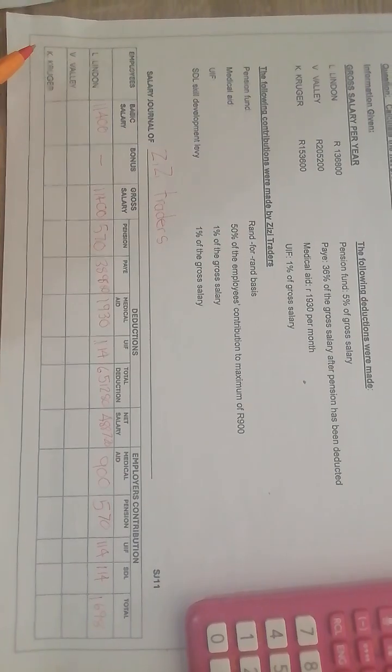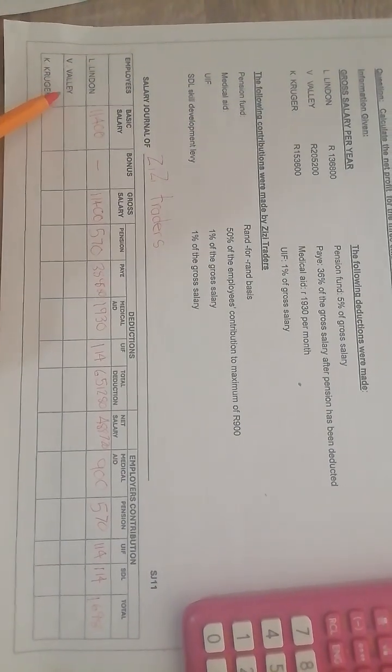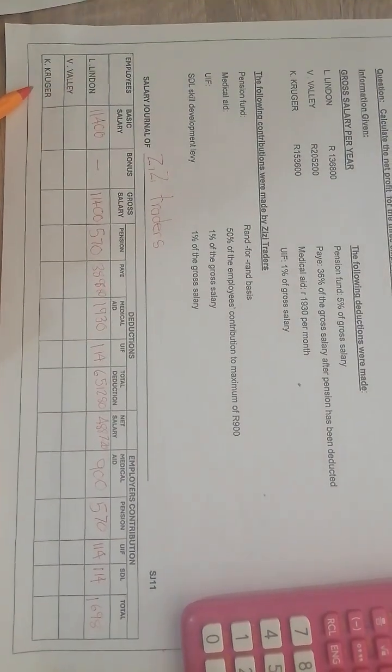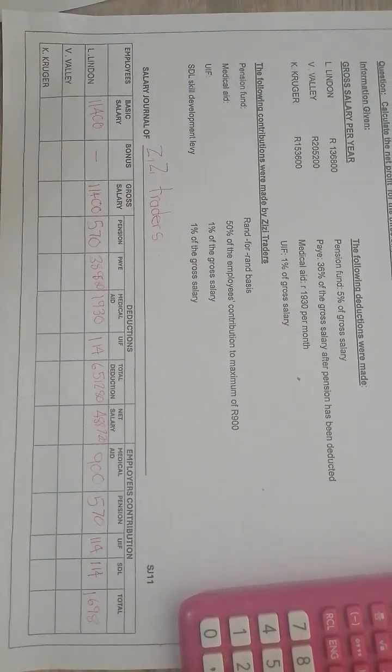So now you'll get the opportunity to do the salary journal entries for the other two employees. I'm confident you can manage this task, so you can please begin.